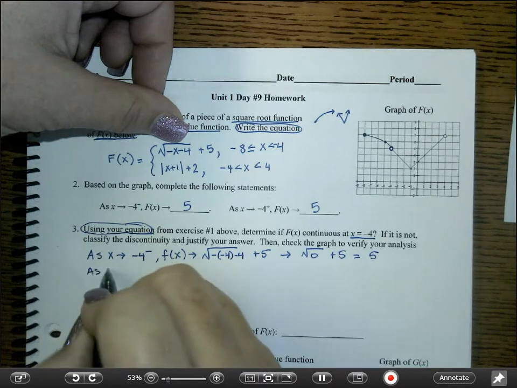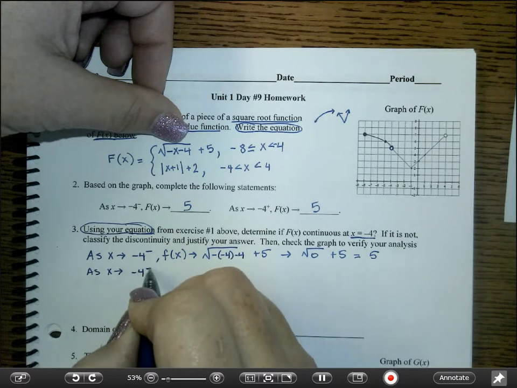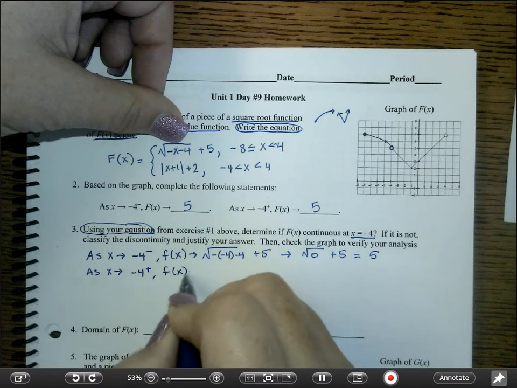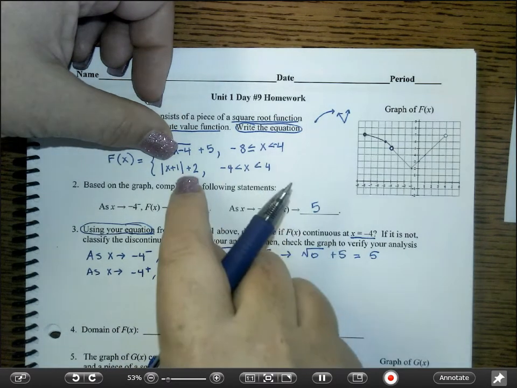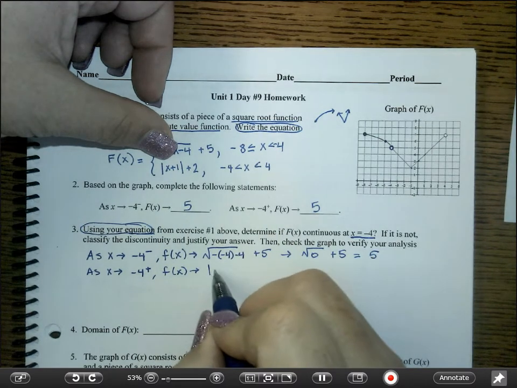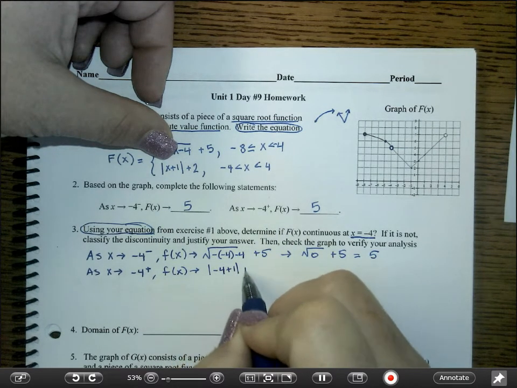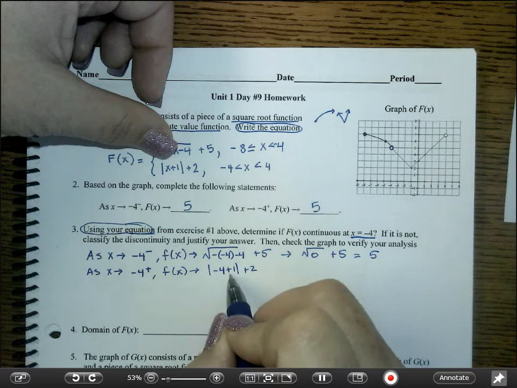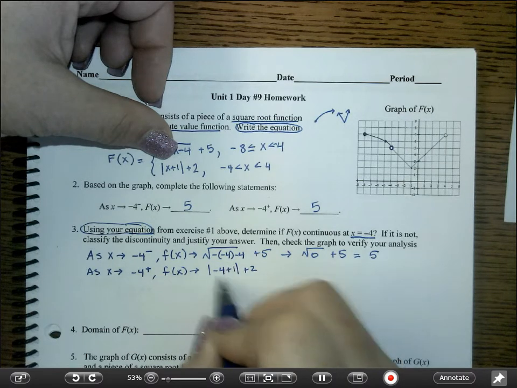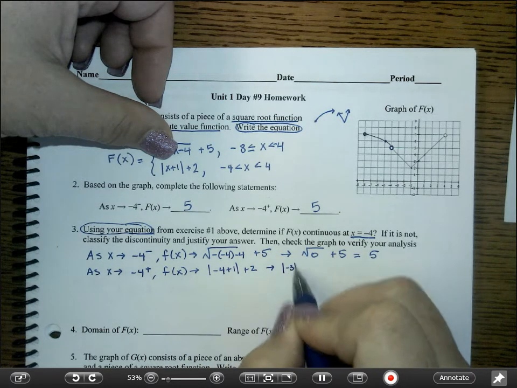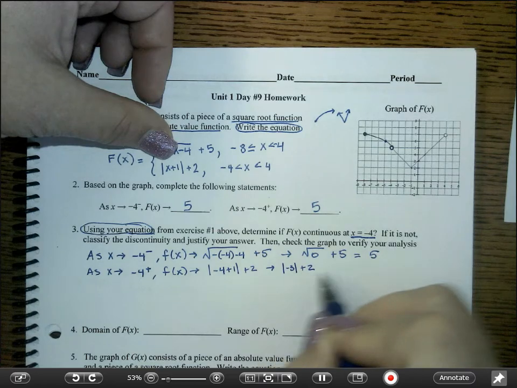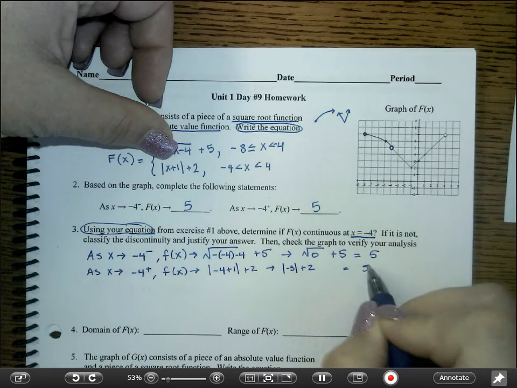I'm going to do the same thing as x approaches negative 4 from the right side, but the equation on the right side is going to be the absolute value. Negative 4 plus 1 is negative 3. The absolute value of negative 3 is 3, plus 2 is 5.